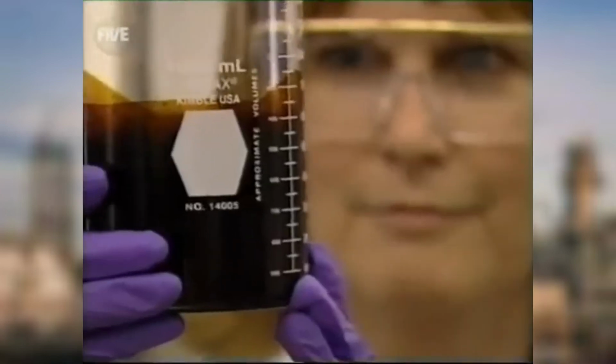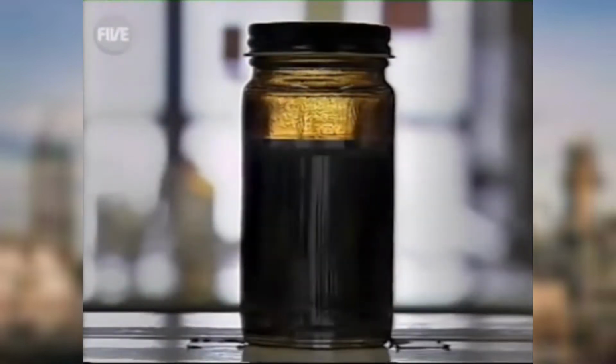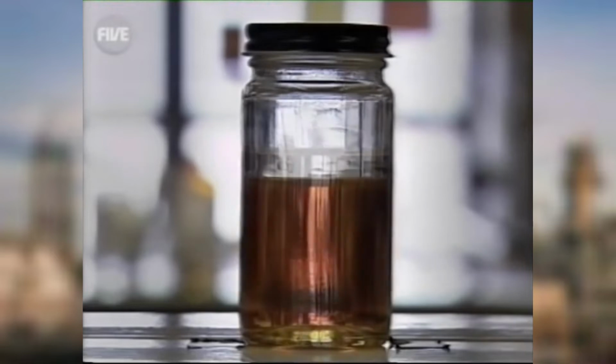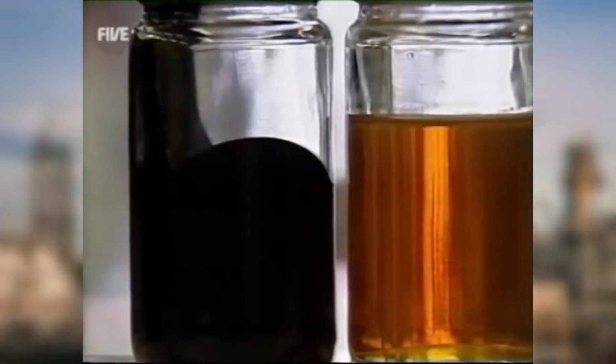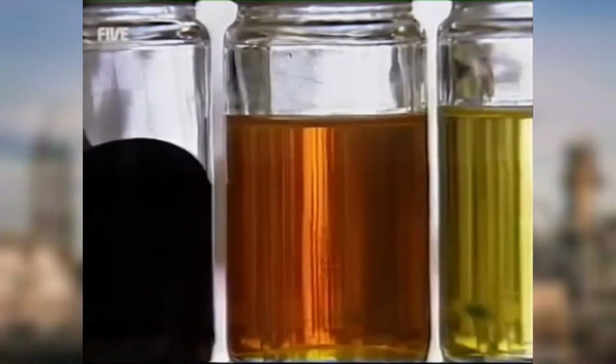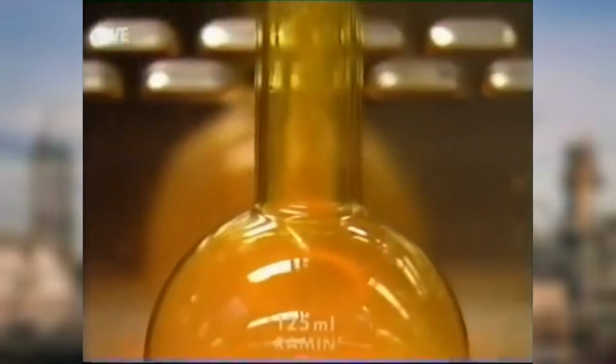The trouble with crude oil is it contains a mix of hydrocarbons, each of which has a different number of carbon atoms. The hydrocarbons are different in weight. The lightest is propane, while the heaviest is used to make asphalt. Extracting petrol from this mix is a formidable challenge, and it requires one heck of a chemistry set to do it.